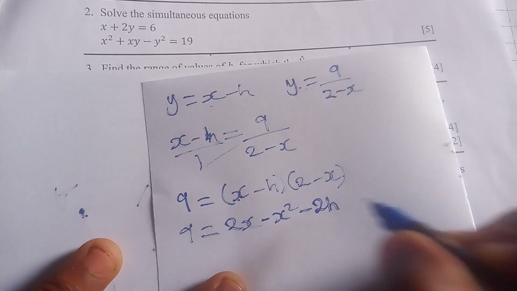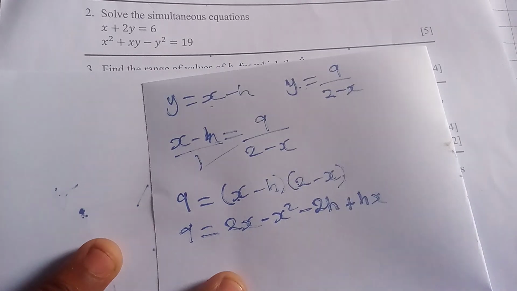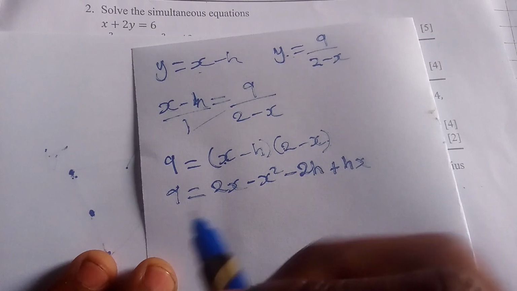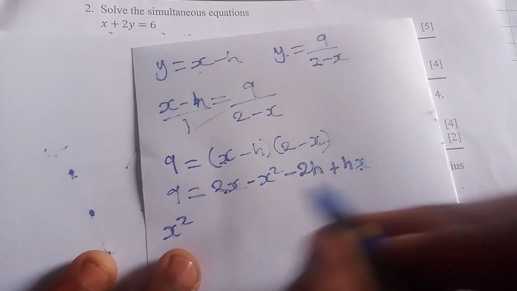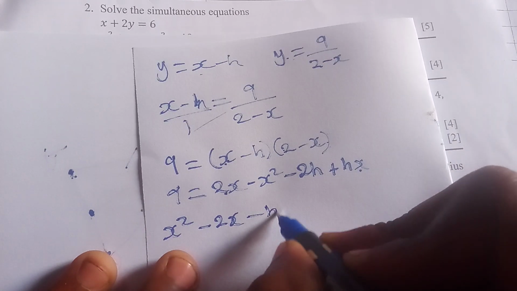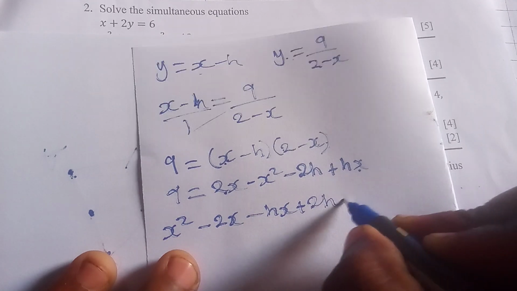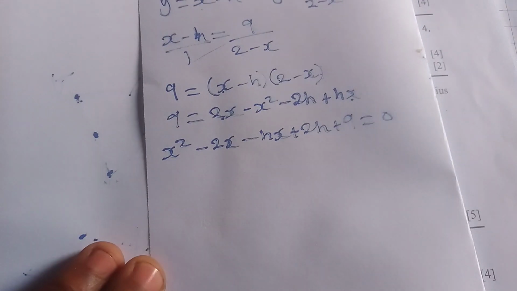This times this is negative 2h, this times this will be hx. So now we can put everything to one side. This one will be x squared, then this one and this, 2x minus hx, and then finally the constants 2h plus 9, and everything here is equal to 0.